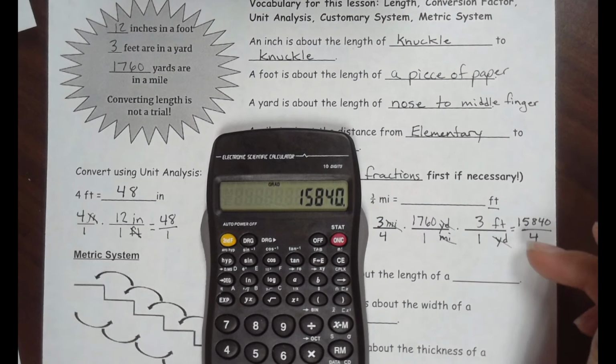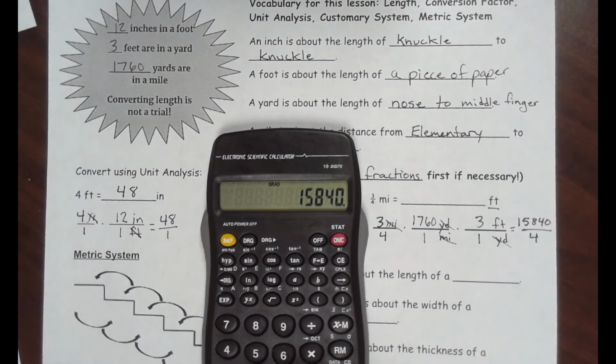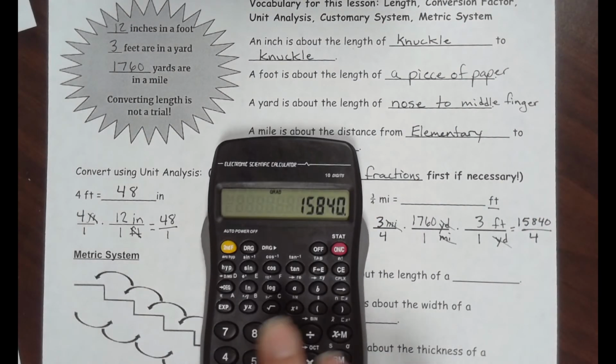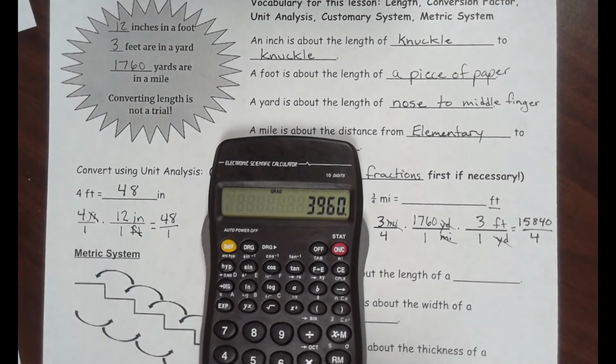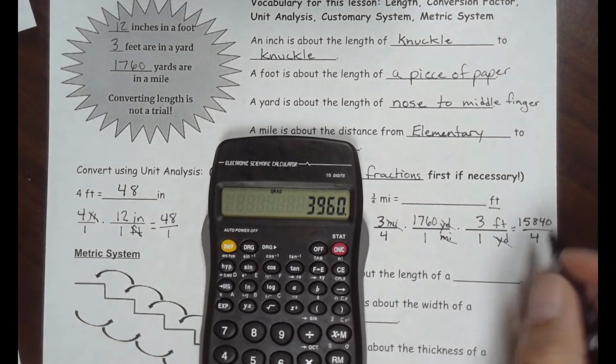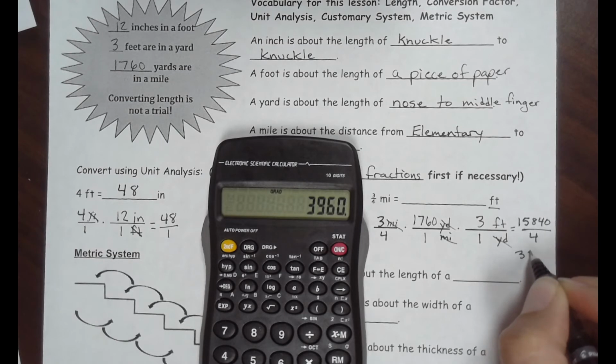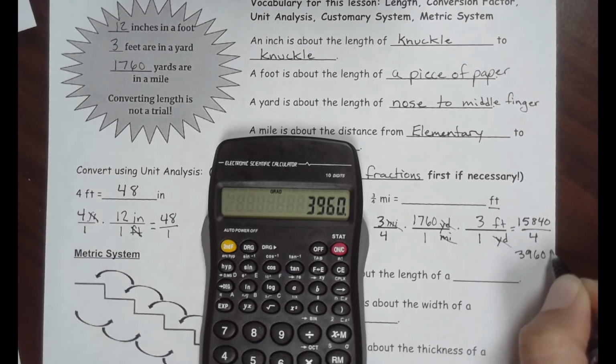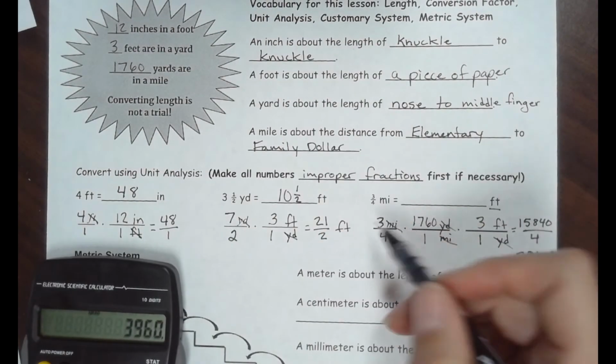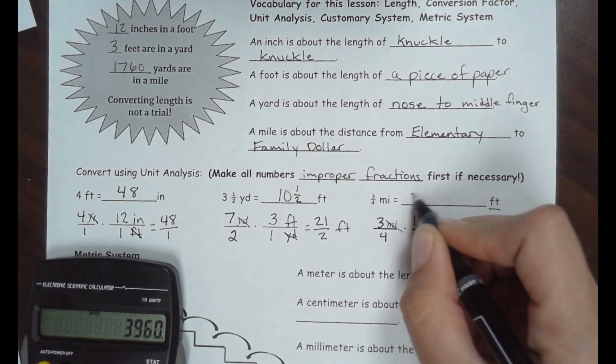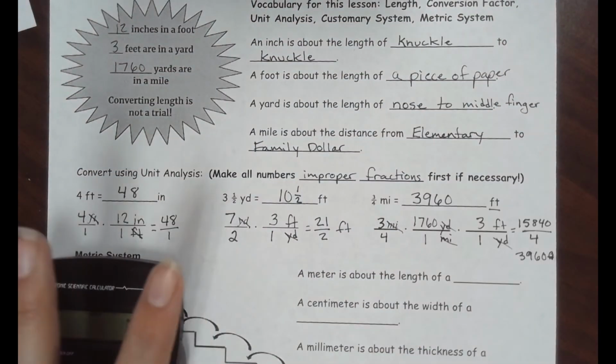Now I'm going to see how many times 4 can go into 15,840, so divide by 4. Luckily that went in nice and easily and gives me 3,960 feet. So 3/4 of a mile is the same as 3,960 feet.